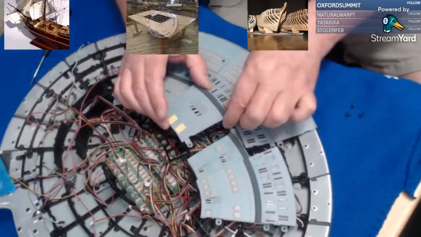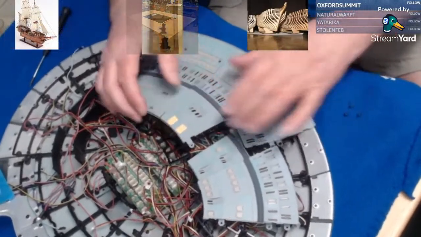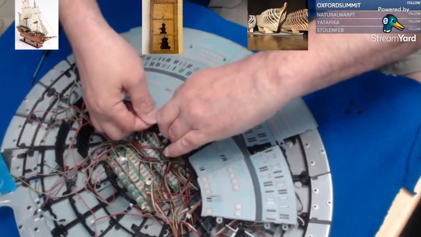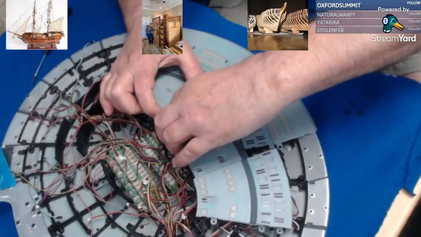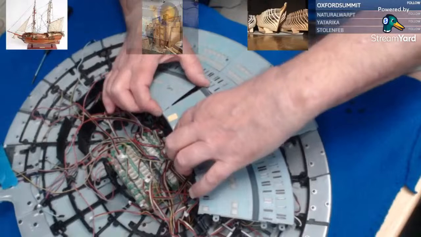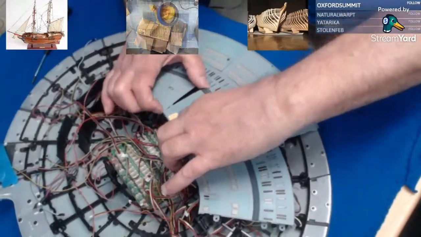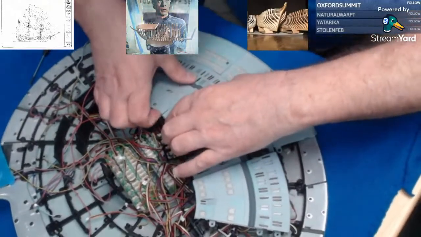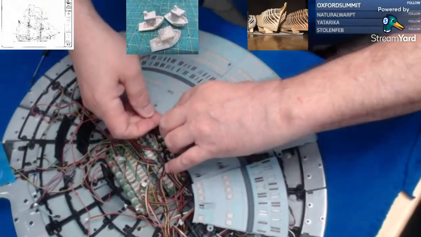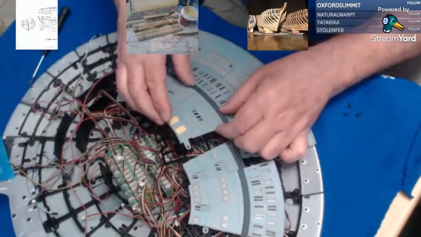I may have to break out the hot glue gun. Oh, this doesn't want to release. It has to release. Either that or go back in there, one of the two.